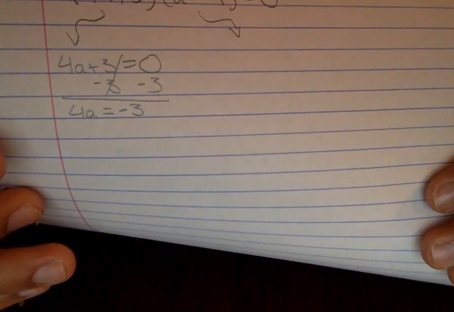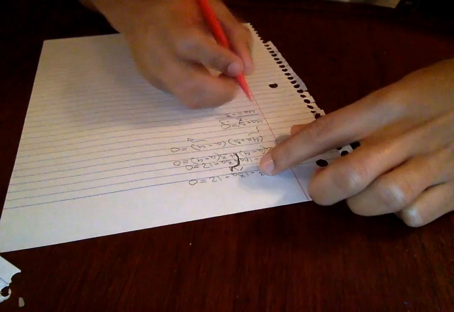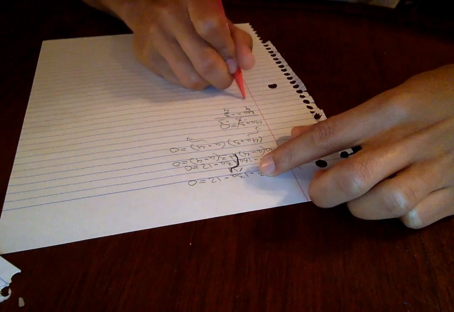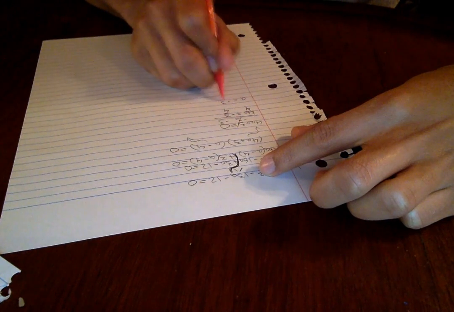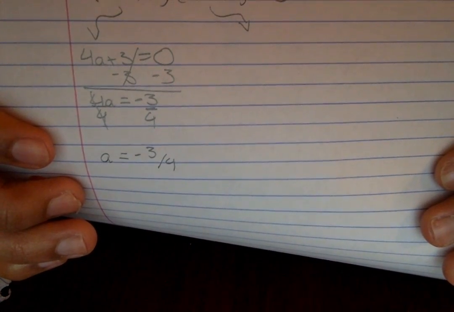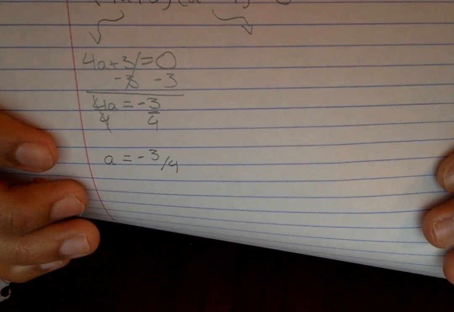You divide both sides by 4, and that will give you a alone. So a equals negative 3/4. So that's one value. We're halfway done finding our values for a. Now we just need to solve the other part of the problem.